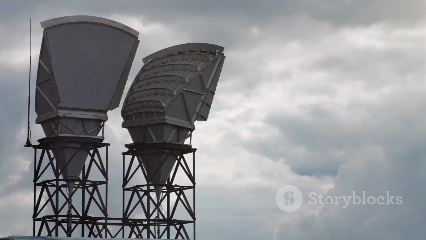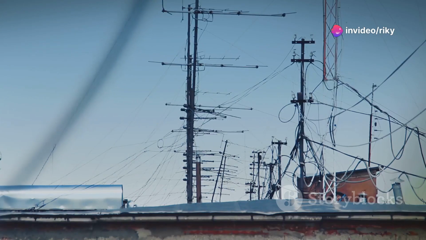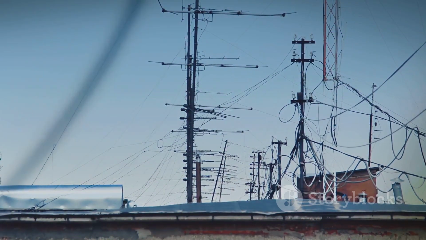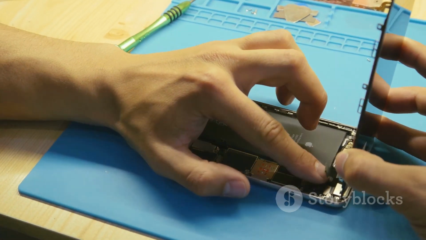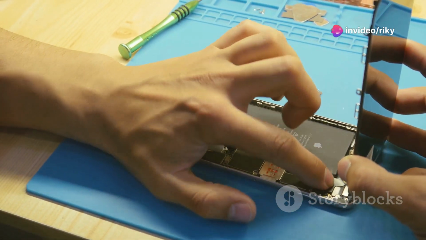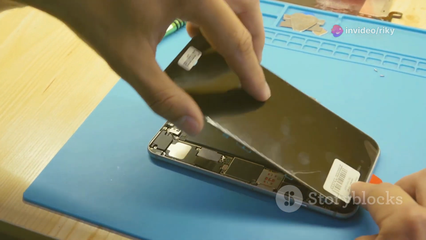The Fibonacci sequence has also found applications in antenna design. Engineers have discovered that antennas based on Fibonacci spirals exhibit desirable radiation patterns, making them suitable for use in wireless communication systems. These antennas can be made compact while still maintaining high performance, making them ideal for use in mobile devices and other applications where space is limited.